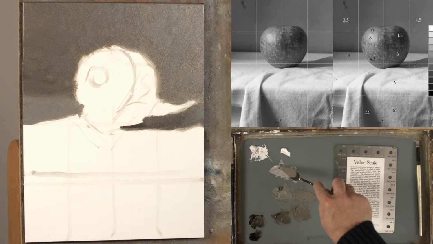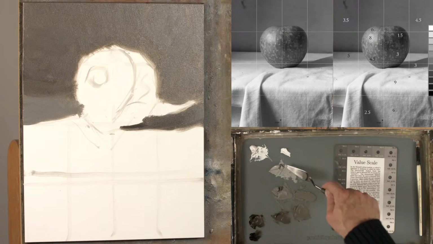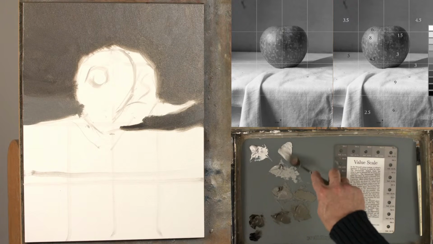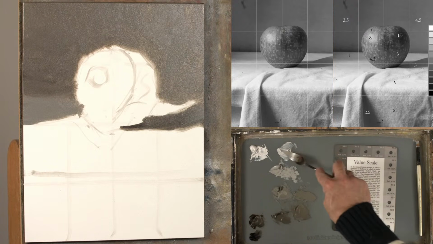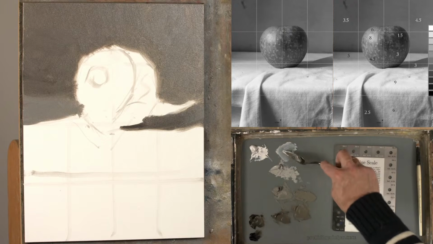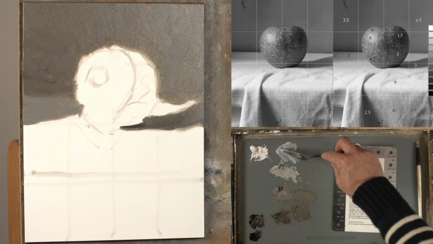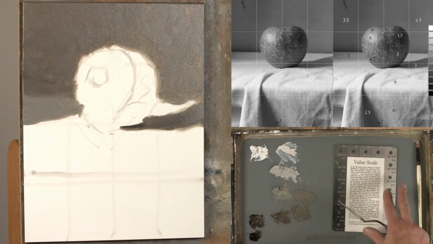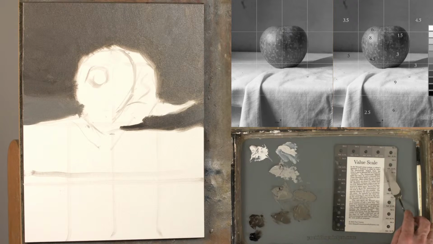It's like 9.5. Titanium white is the highest value you can get in oil paint. Drop it just a little bit with some of my 7. Check it on the scale. How am I doing? Is it a 9? Yeah, it looks good to me.